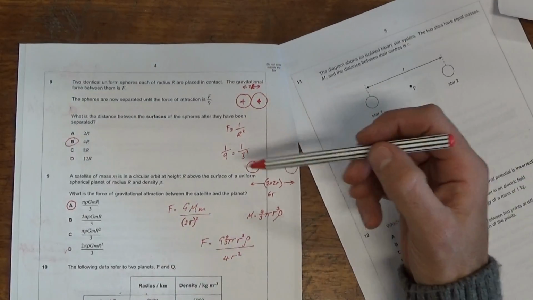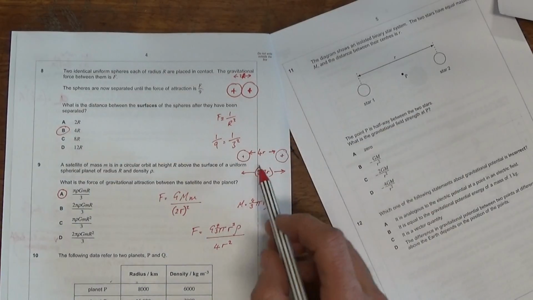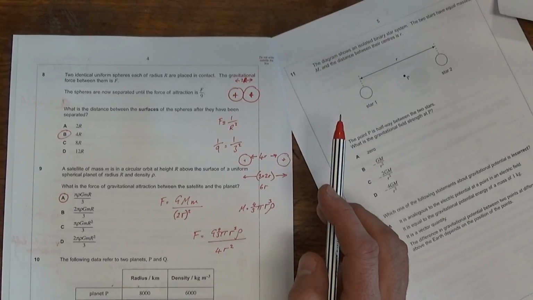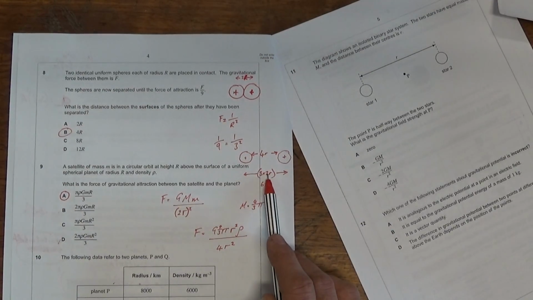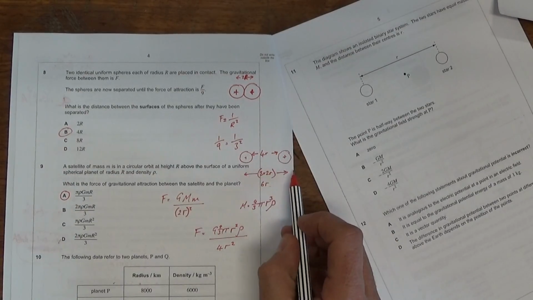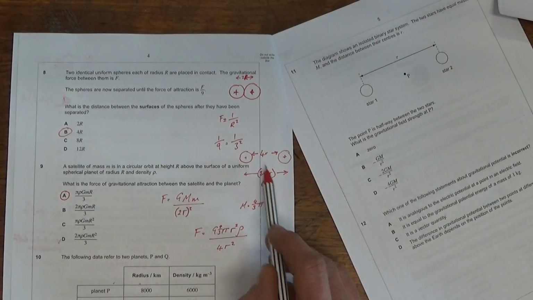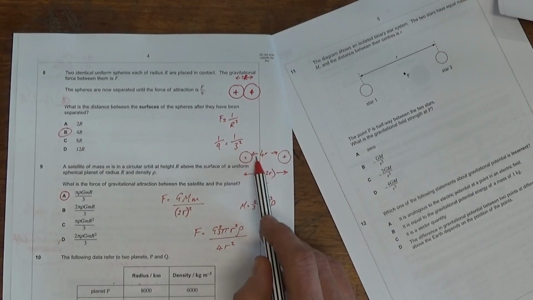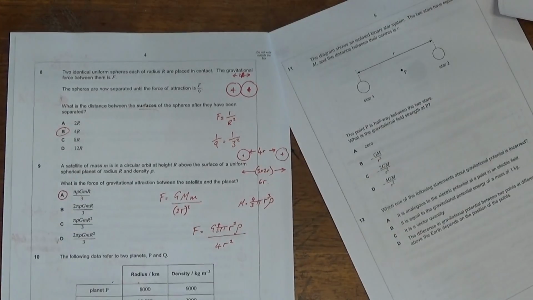So the separation of the centres of mass, which was 2r, is now 3 times as big, so that's 6r altogether. Therefore, the surfaces are only 4r apart. There you go, there's your answer, 4r.